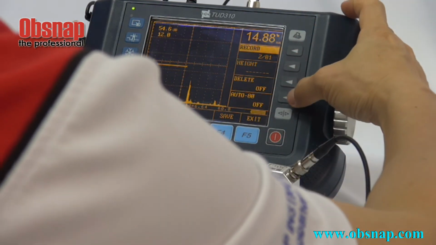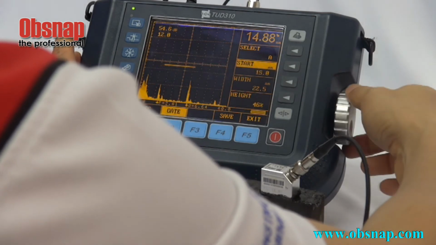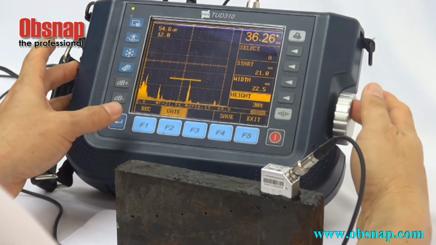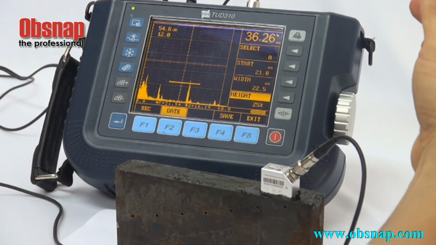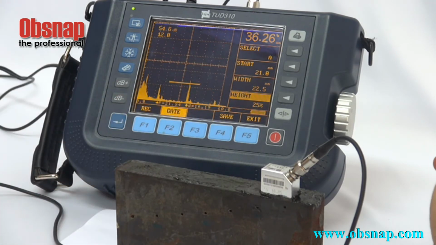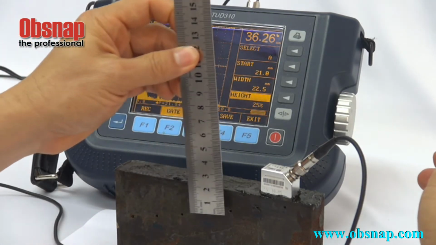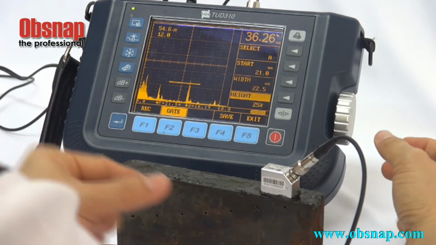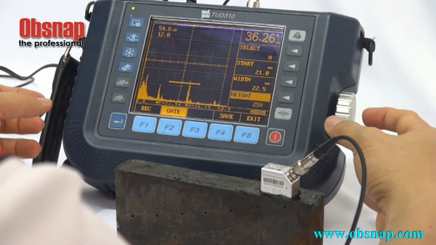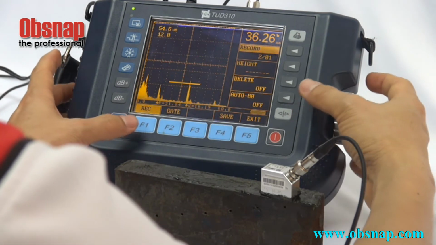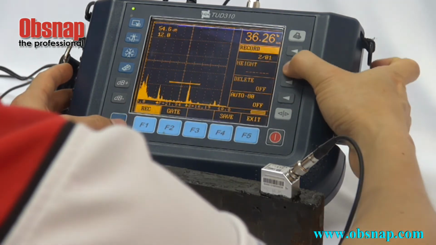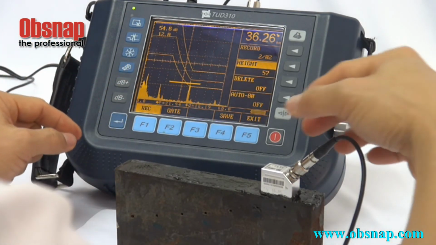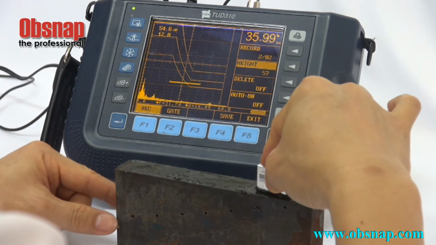Okay, now let's see. Let's move the gate on top of here. All right, the height. Yeah. Okay, as you can see, now this second point is actually 16.1 mm depth, and the distance is actually around 21.9 mm. So should this be our second point, we want to register it. We need to press this and then enter. So this will become our second point. Okay. Now let's go for the third point.